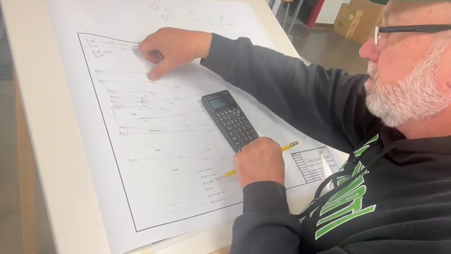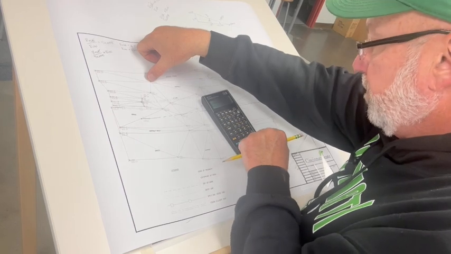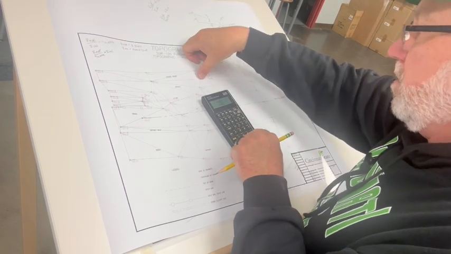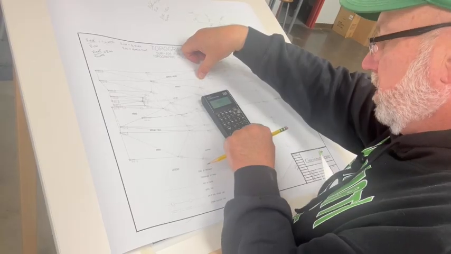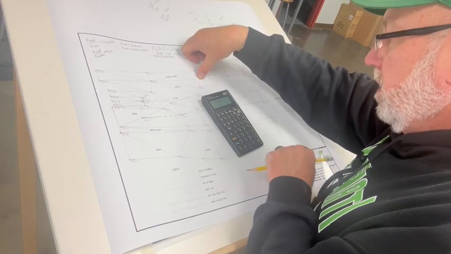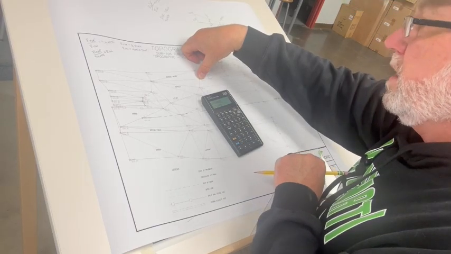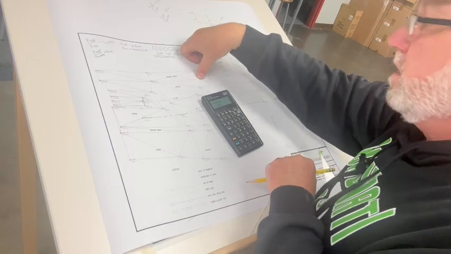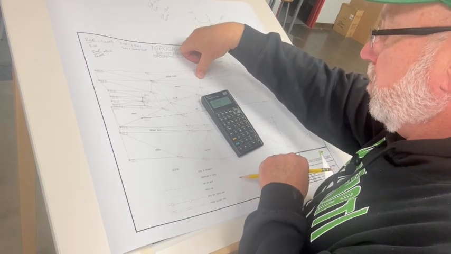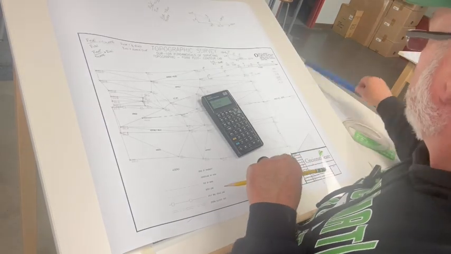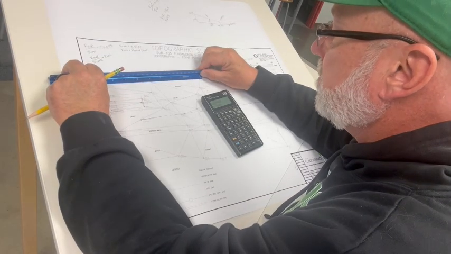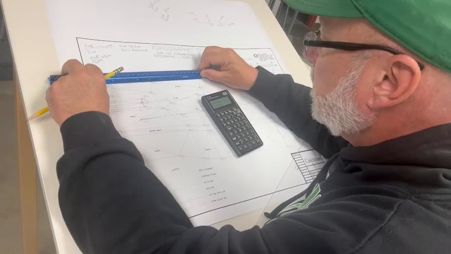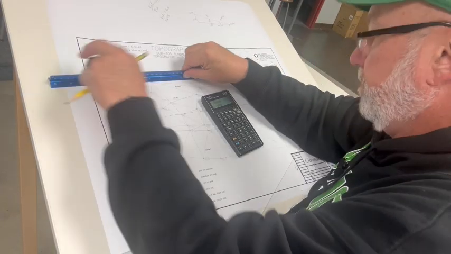933.16, my 1 point here. My other point, 928.89, the difference in elevation between these 2 points gives me a rise, a change in elevation of 4.27 feet. I will apply my scale here to find my run. That looks like 49 feet.